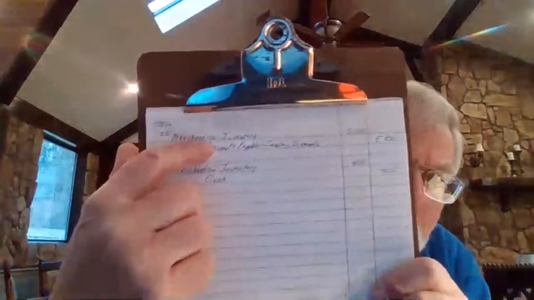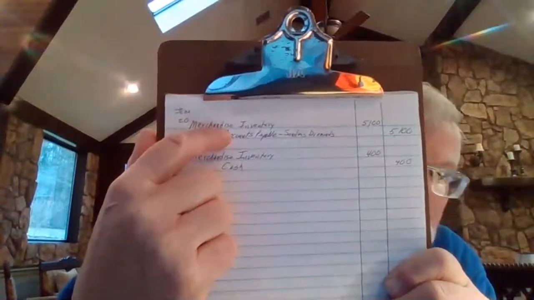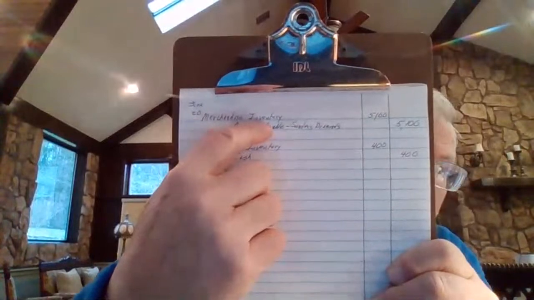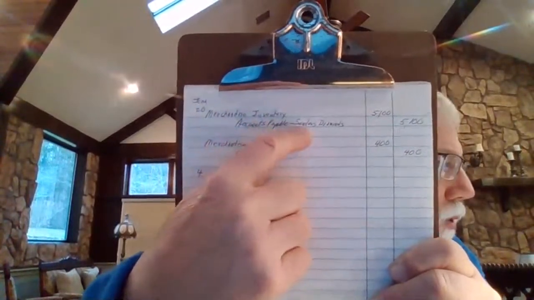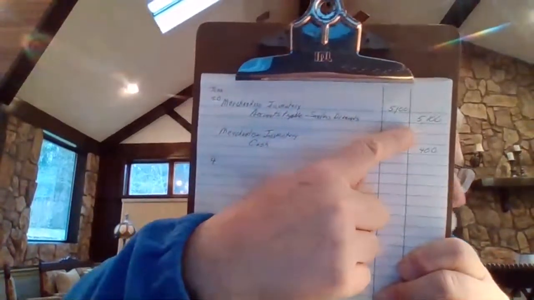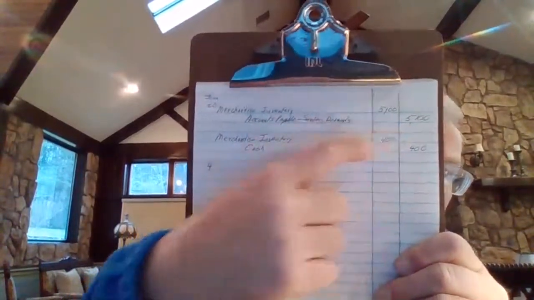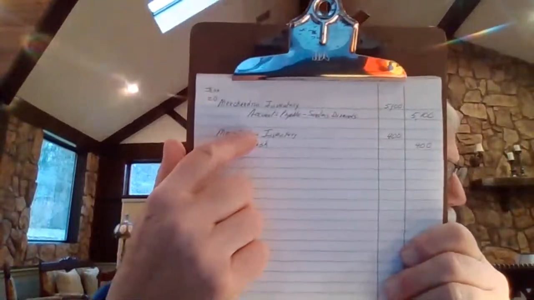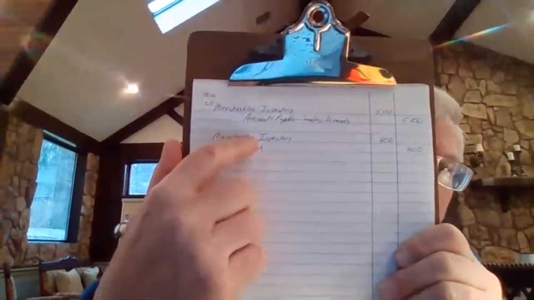So the first transaction is to record the merchandise inventory being increased by $5,100 with the debit, and accounts payable, the liability accounts payable to Sanders Diamonds, for the same amount, $5,100. Since it was FOB shipping point, Howie Jewelers has to pay the freight.